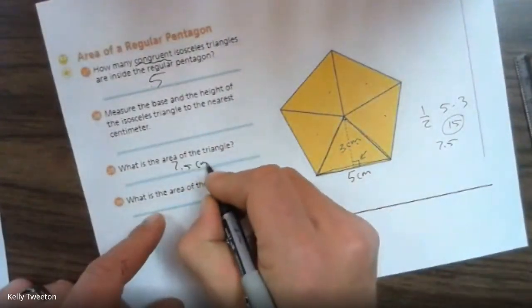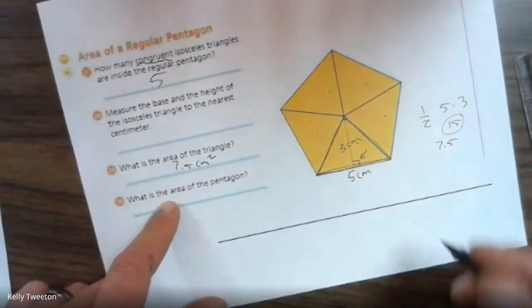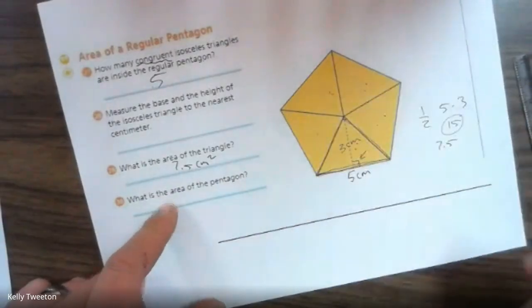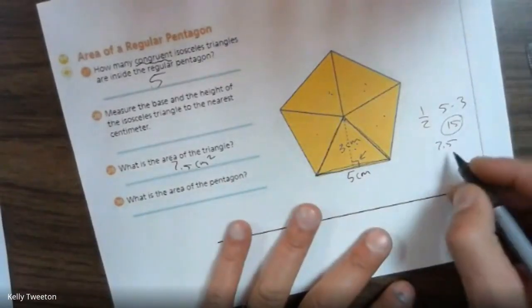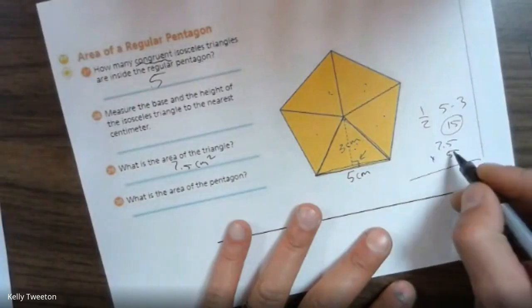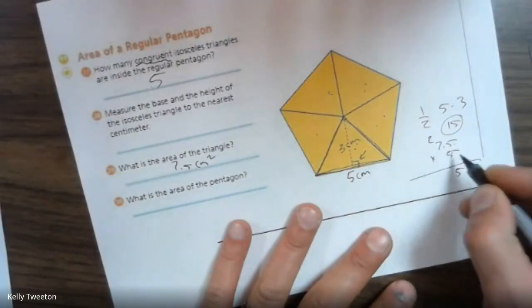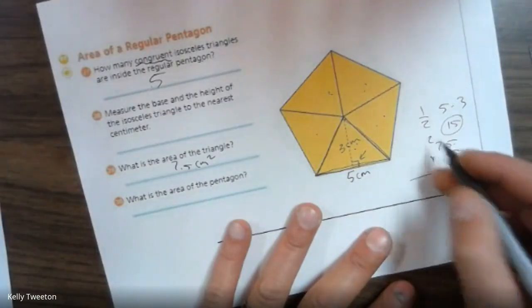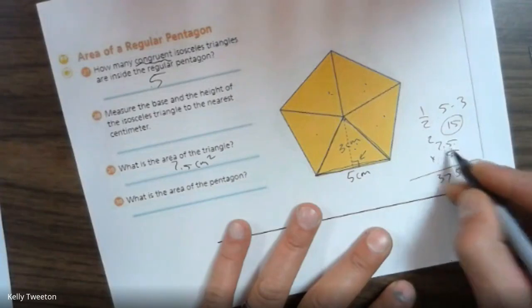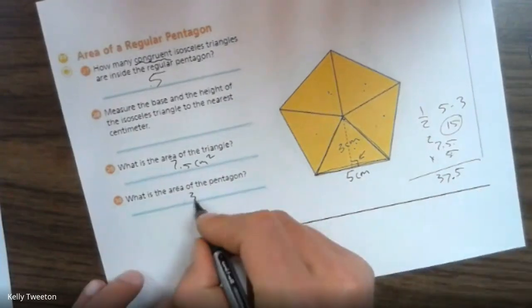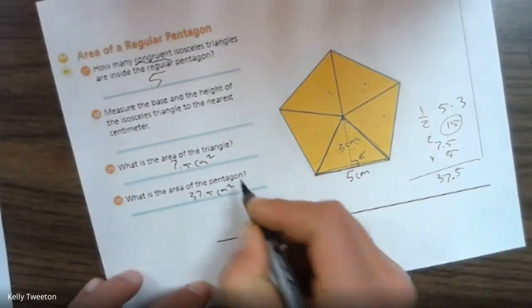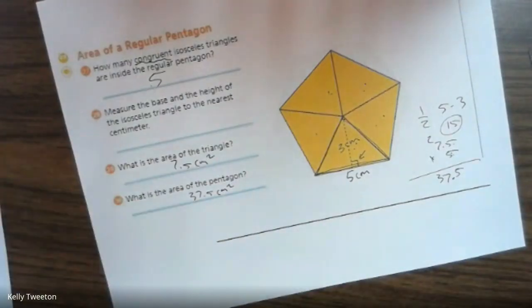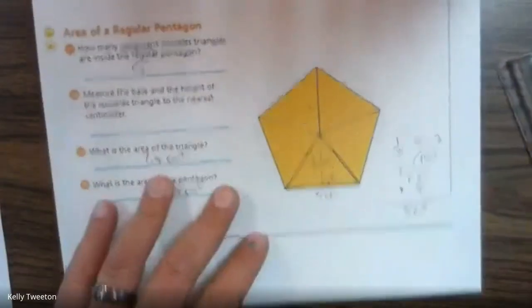We measured in centimeters, so squared. Pentagon. Well, I have 1, 2, 3, 4, 5 of them. So for me, I need to take 7.5 times 5. 5 times 5 is 25. 5 times 7 is 35 plus 2, 37. 1 decimal place, so 37.5 centimeters squared. Yours, I don't know what yours is right now because I made mine large, like I said.